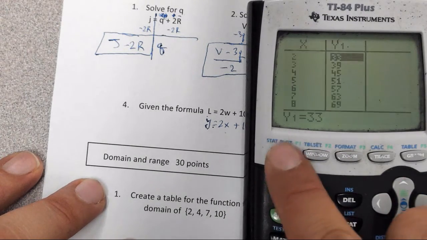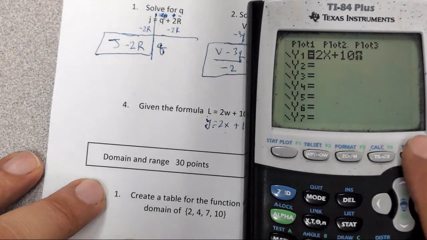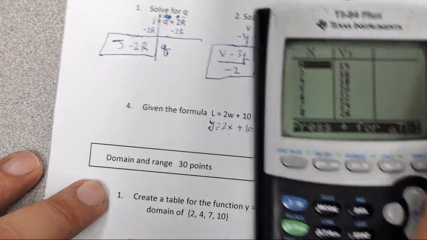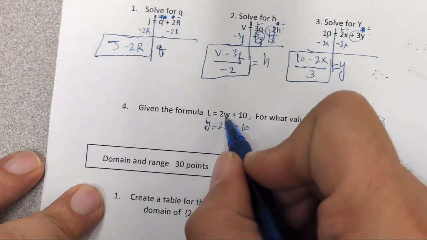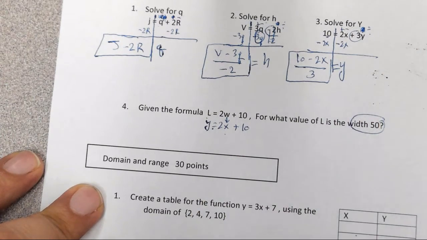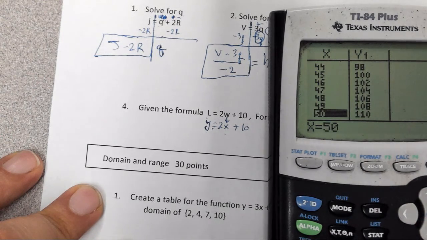Turn it on. Y equals 2x plus 10. Go to the table by pressing second table. Now, they want the width is 50. This is the width. It's right on top of the x. So I want the x is 50. So I'm going to go all the way down until I get to x is 50. And my answer is 110.